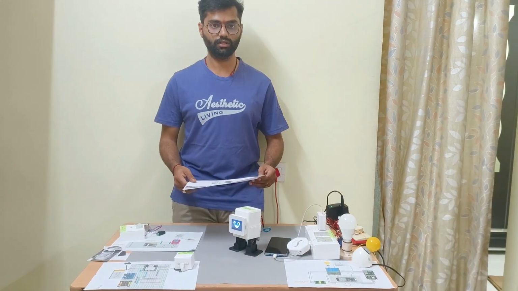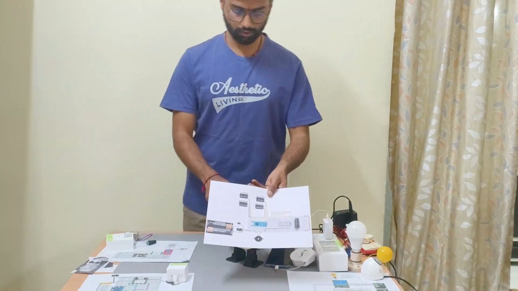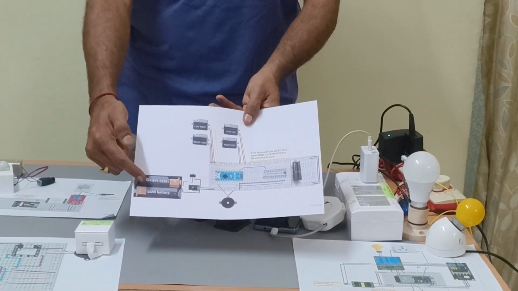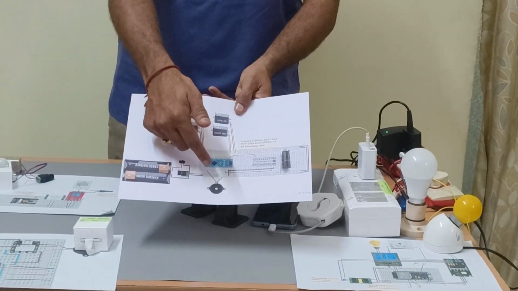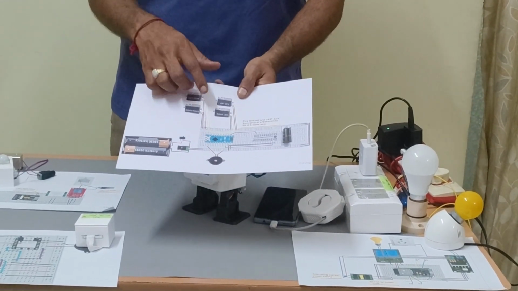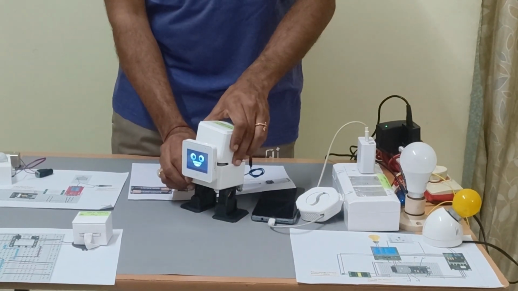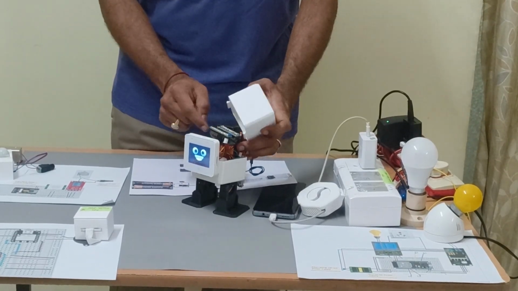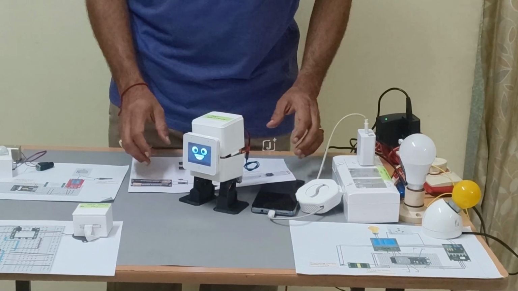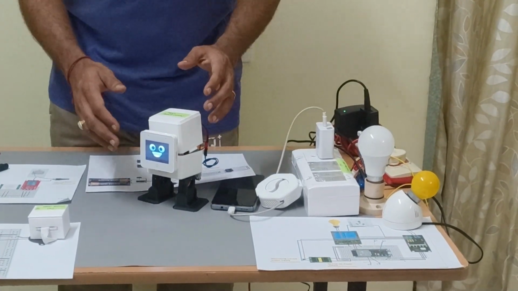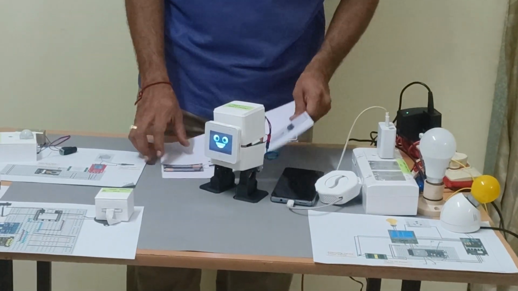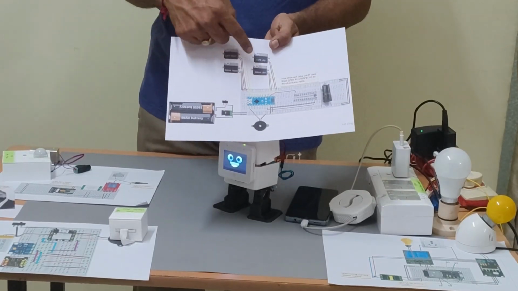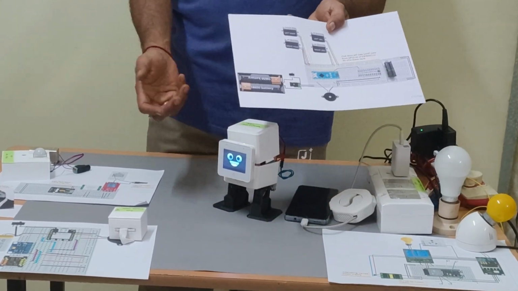Now we will look into some circuitry, how it is designed. For the robot, we have used two lithium-ion batteries, 18650 cells in series, which will have a switch and connect with the Arduino Nano inside it. Here is the Arduino Nano and here are the batteries I have connected. This Arduino Nano is also supplying power to this ESP module and controlling the servo motors for walking and all those things.